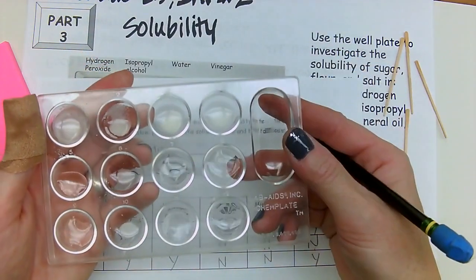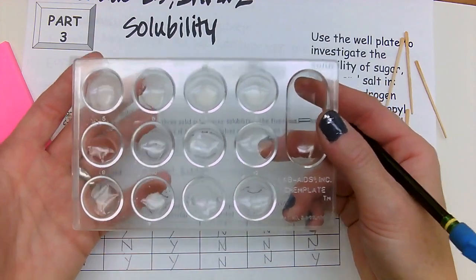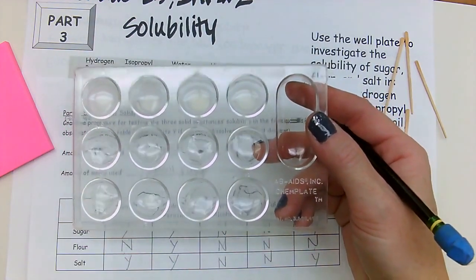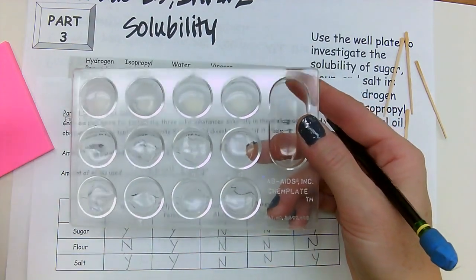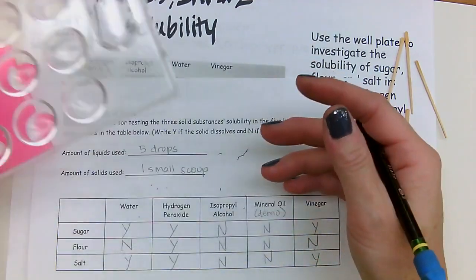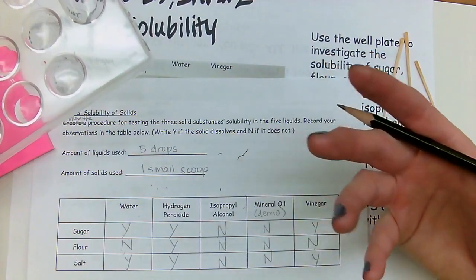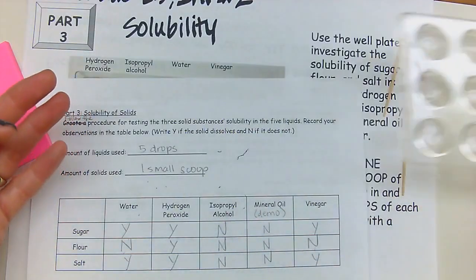Okay, so what you're going to do now with this plate is you're going to bring it over to the sink. It gets rinsed out, and then everything gets set back up into your tray. And if you have differing results, that is fine as long as you have evidence for that, okay?